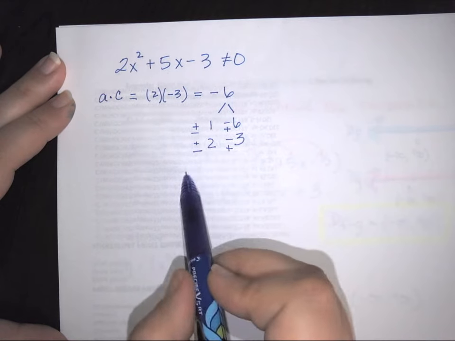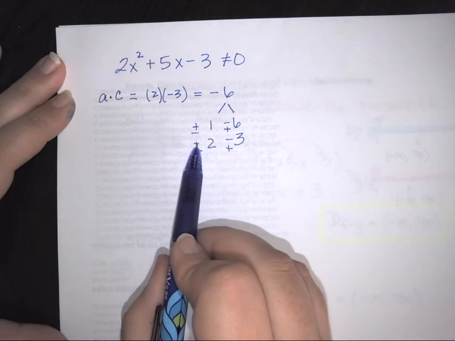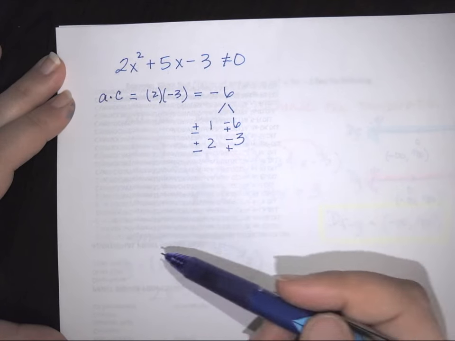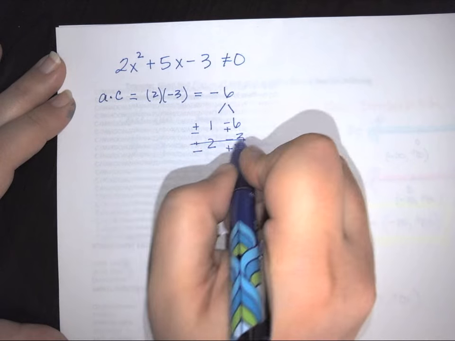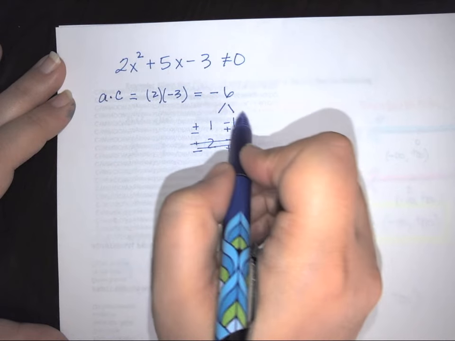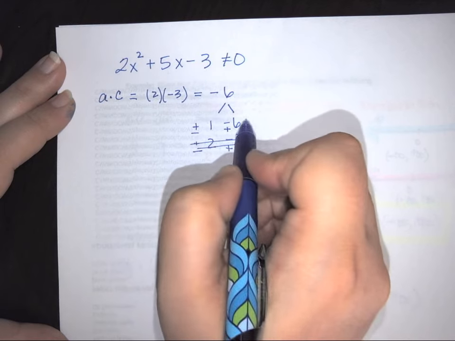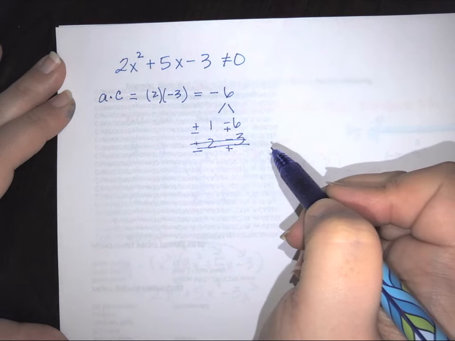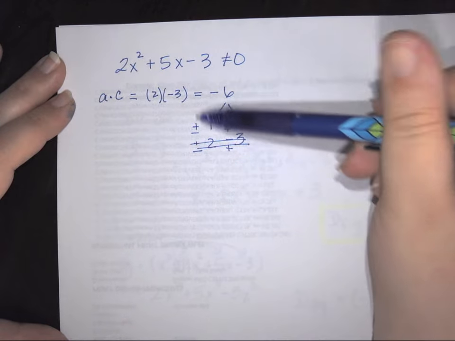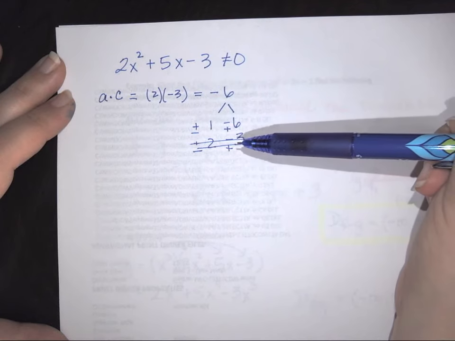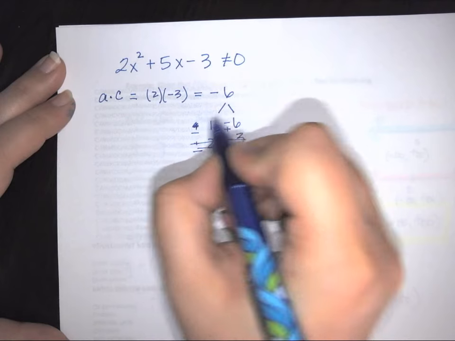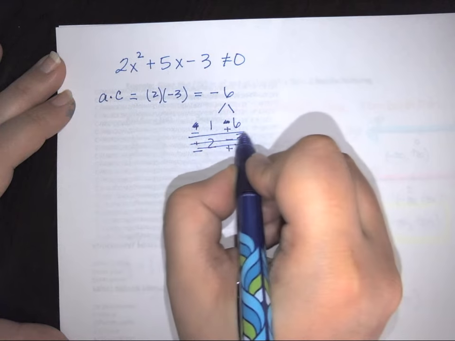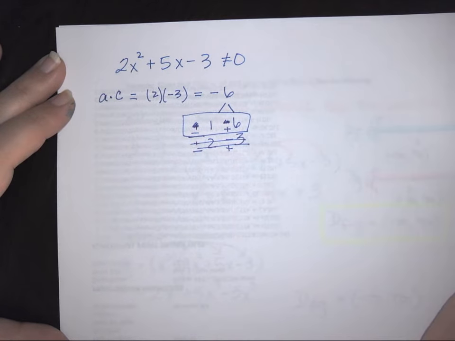If we look at them, 2 and 3 aren't going to work. Plus 2 minus 3 is not going to give me 5, and minus 2 plus 3 is not going to give me 5. So these factors go away, and I'm left with the 1 and the 6. Now, what combination of 1 and 6 gives me 5? Plus 6 minus 1. So this part goes, and this is what I'm left with. Those are my factors.